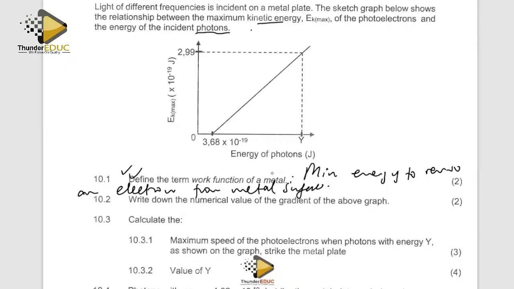The energy of the photons and the EK max. So EK max over the energy of the photons. Which constant is that? It's the numerical value. Anybody to help us? What do we have there? EK max, the constant is going to be, I'll write Planck's constant here. Because that's the gradient that I can only think of whenever I have graphs of this. And we know that Planck's constant will be 6.63 times 10 to the negative 34 joule seconds.